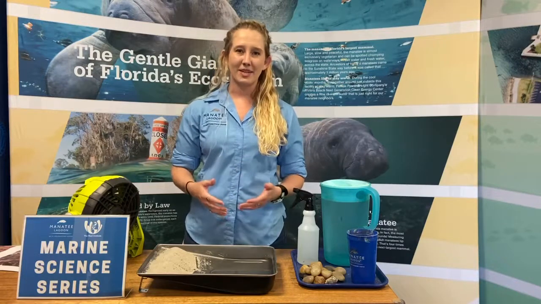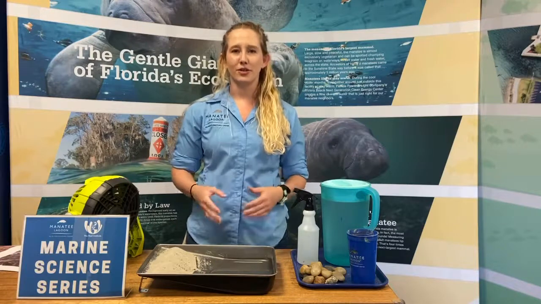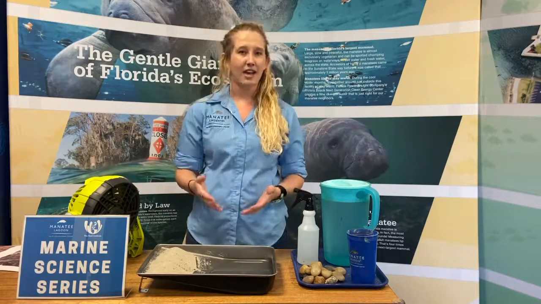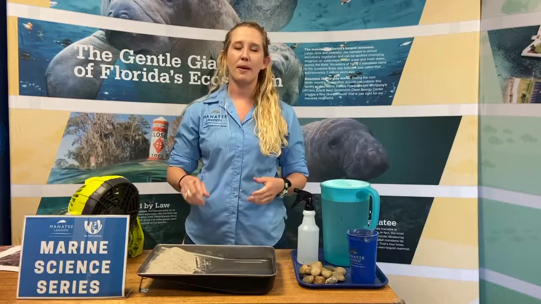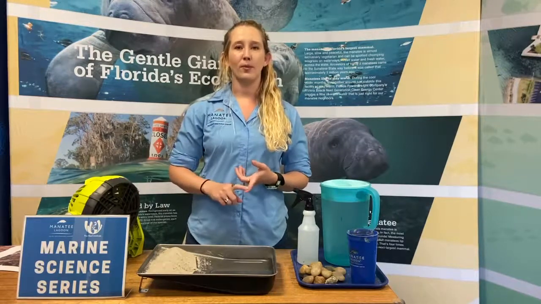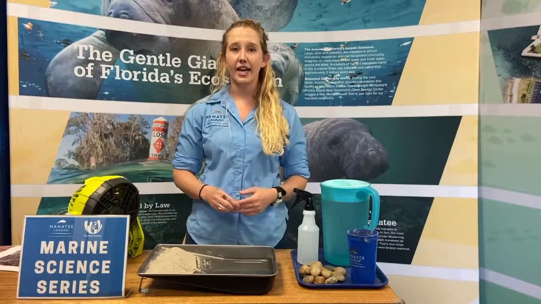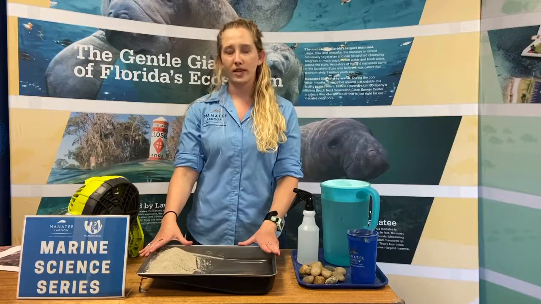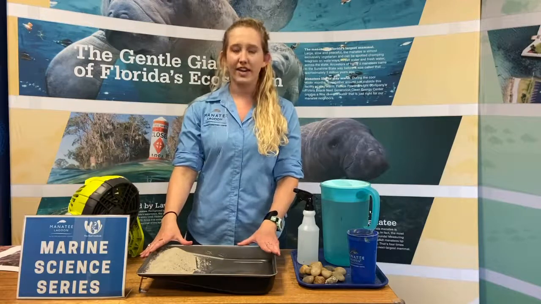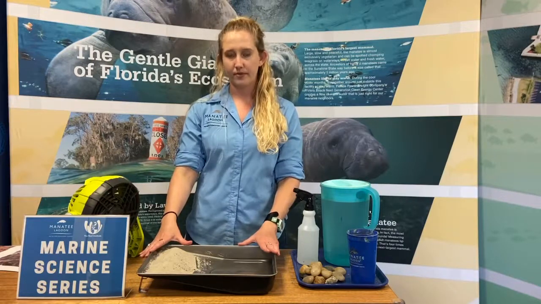Now in today's experiment, and down here in South Florida, we're not going to touch too much on erosion via ice, because we don't really have any ice erosion down here. Most of our erosion is driven by water and by wind. So today, we are going to be conducting an experiment to test how wind and water can affect beach erosion.